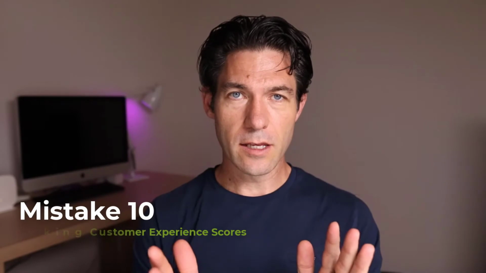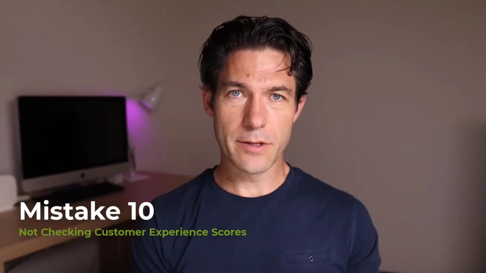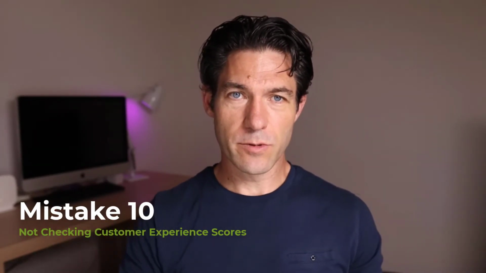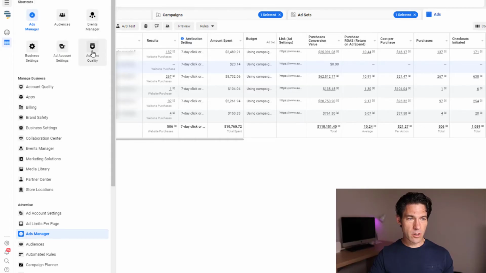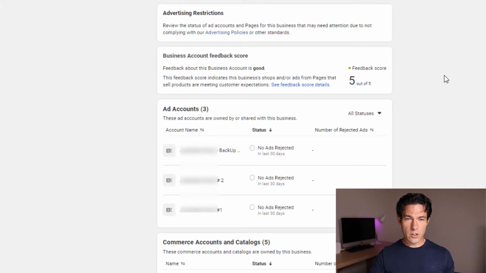Mistake number 10 is not checking your customer experience scores. So what are customer experience scores? Well, you get those from within your ads manager. I'm going to show you where they are. You just go up to the hamburger icon and you go to account quality. Now this is a client ad account, and as you can see, this is the feedback score here.